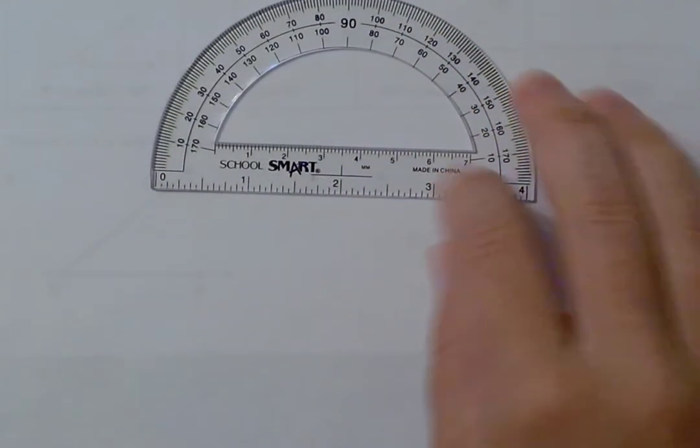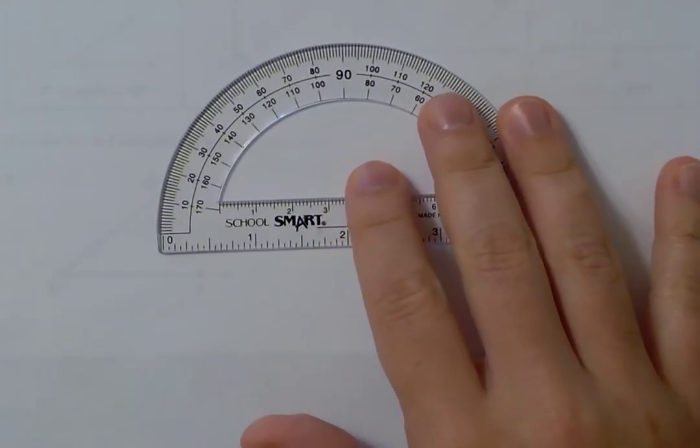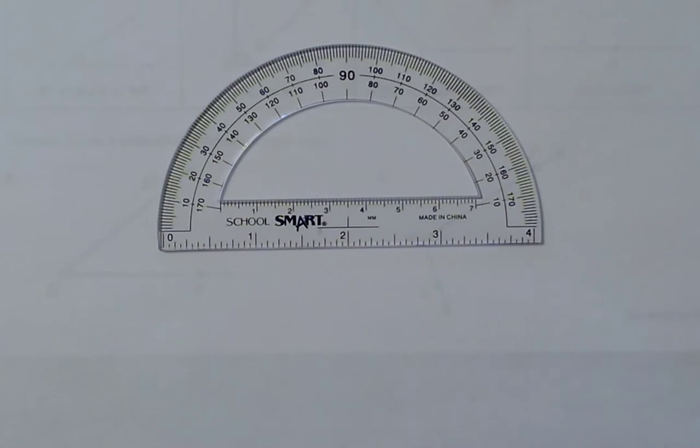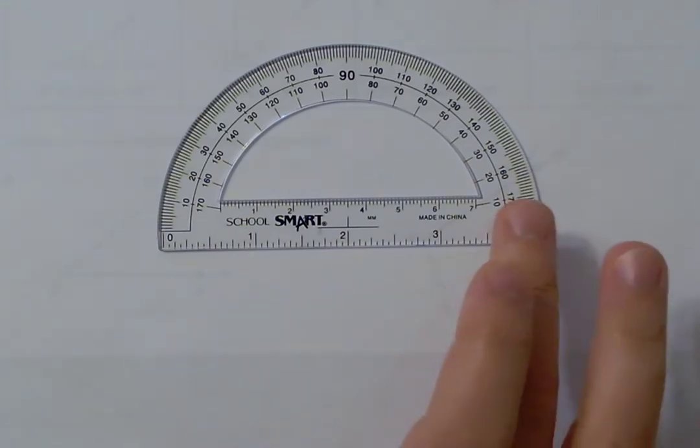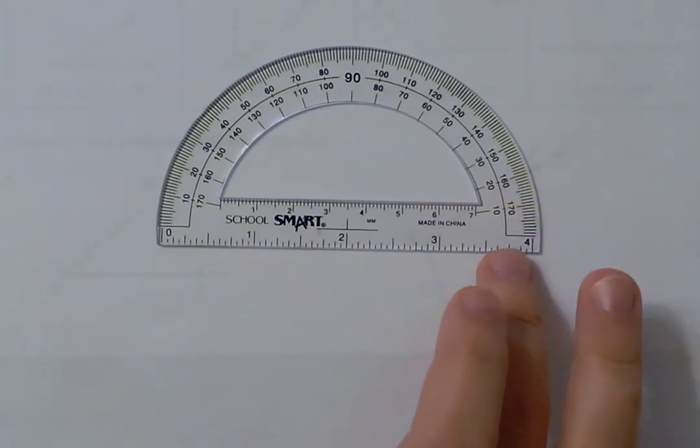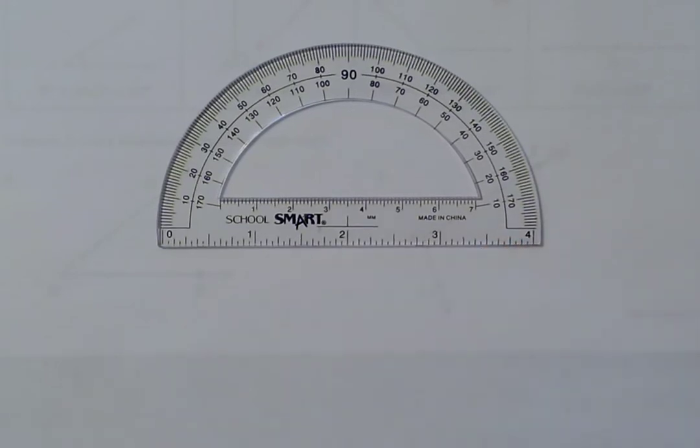Now, I realize that you very well might not have a protractor in front of you. Don't feel that you need to go out and get one or specifically have one for this moment. It's really only going to come up in this section for maybe a question or two, and most of the time you can have a pretty good estimate of what it is.